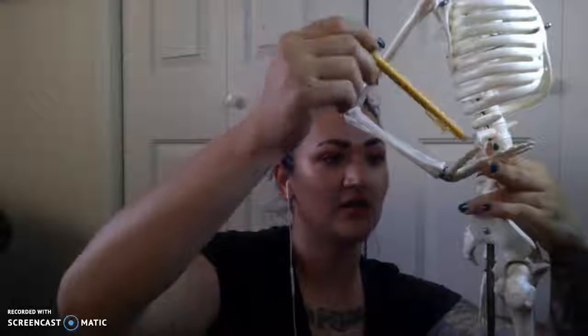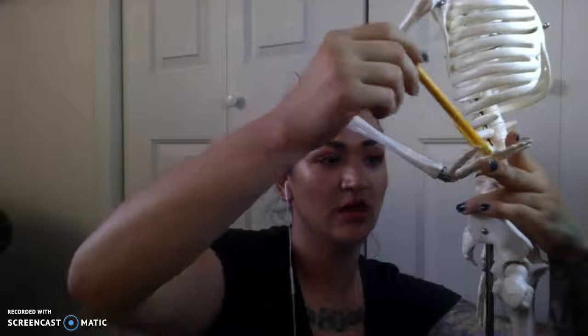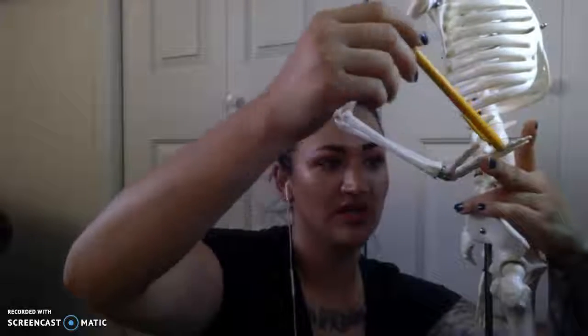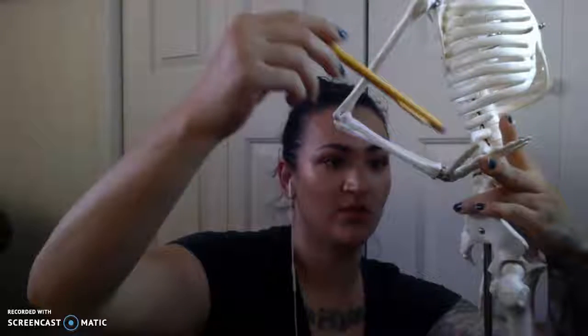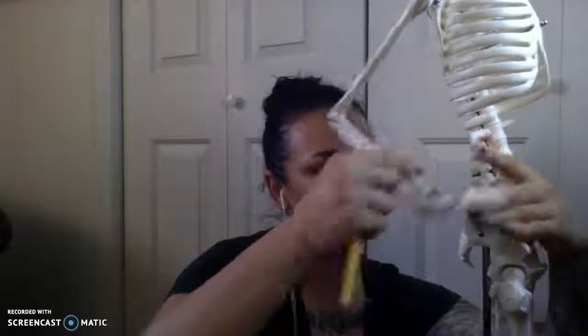So for fingers 2 through 5, it is metacarpals, proximal, middle, distal. The thumb is the only one that doesn't have the middle portion. And then this is going to be the same for both sides. And then we can come back to it for lower limbs. We're looking at the hip girdle. We have the ilium anterior, iliac process.